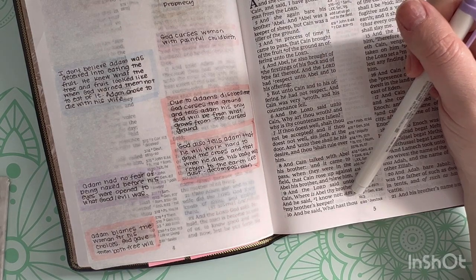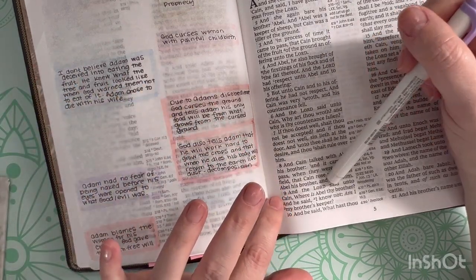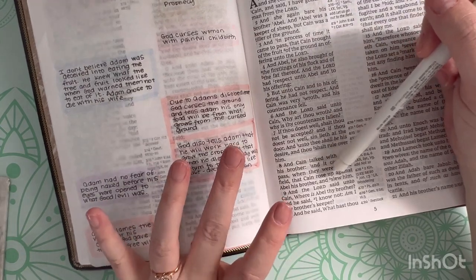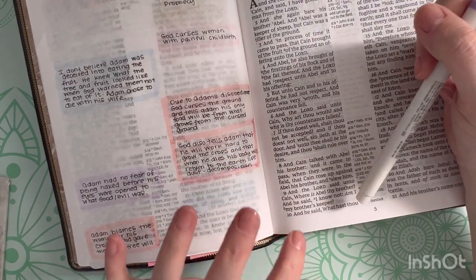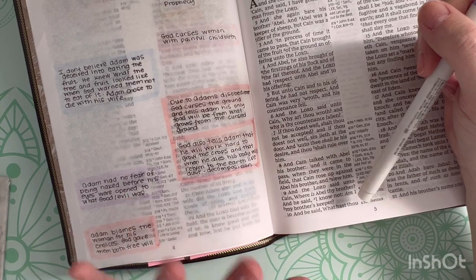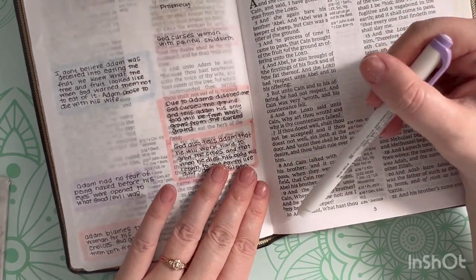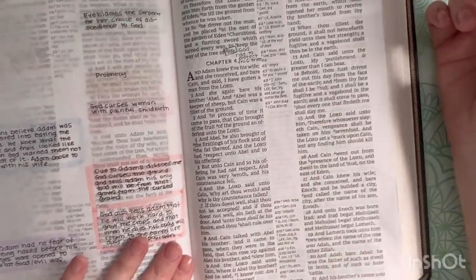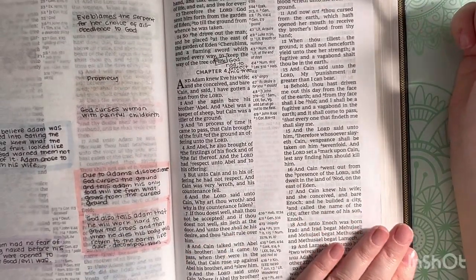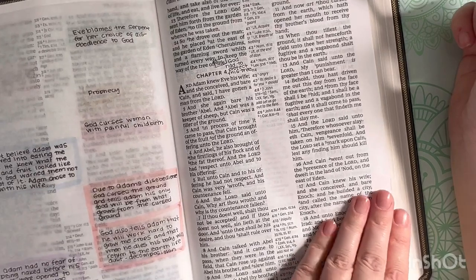God knows where Abel is. God knows what happened. God saw it. God is giving Cain a chance to tell the truth and to be honest with him about what he did. And he said, What hast thou done? The voice of thy brother's blood crieth from me from the ground.